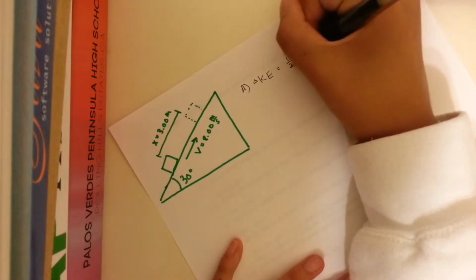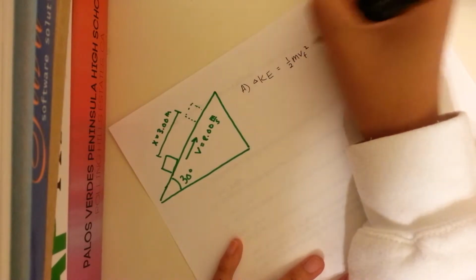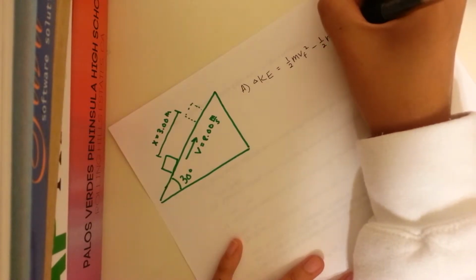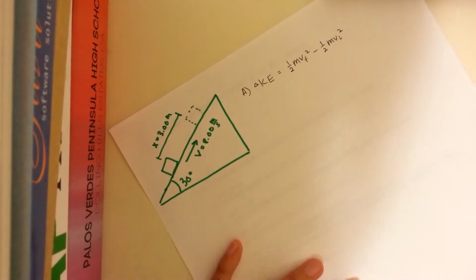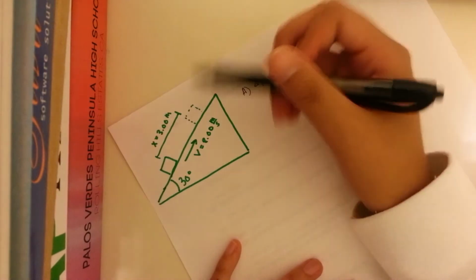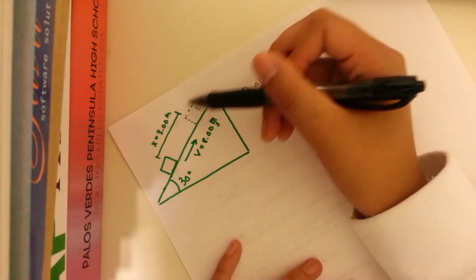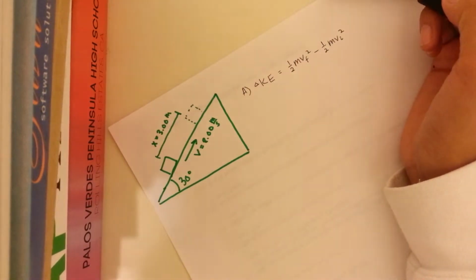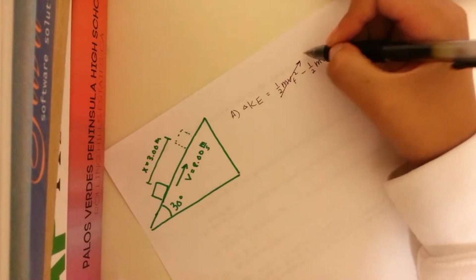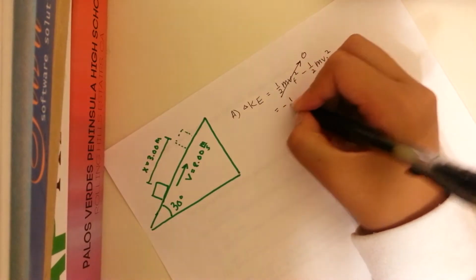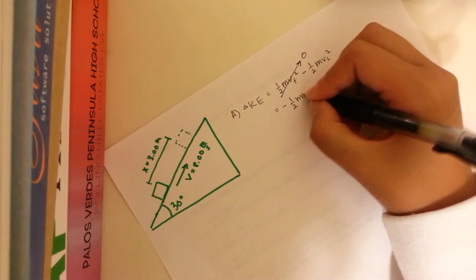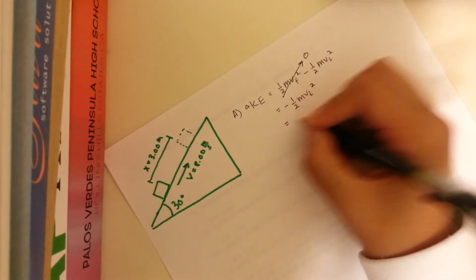So you would do half mv final squared minus half mv initial squared. You know from the problem itself that it comes to rest at the end, so that means the velocity at the final point would be 0, so this is 0. And you'll just be left with negative half mv initial squared.